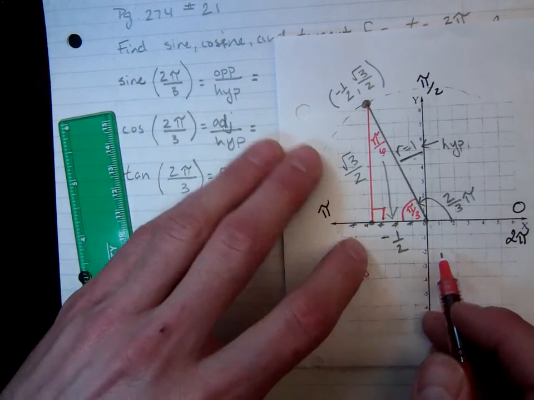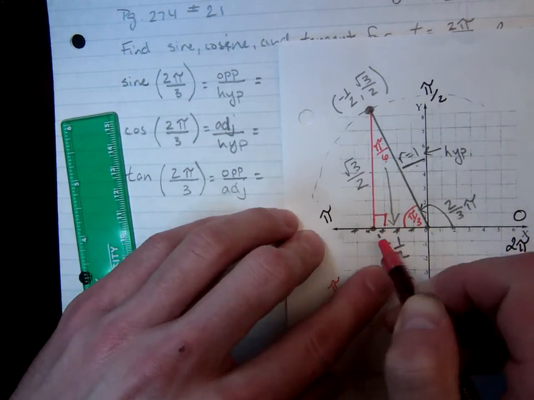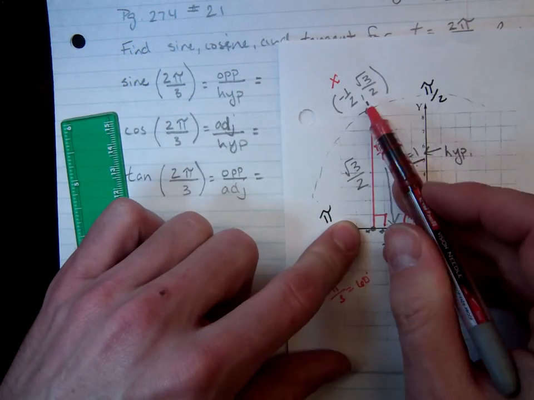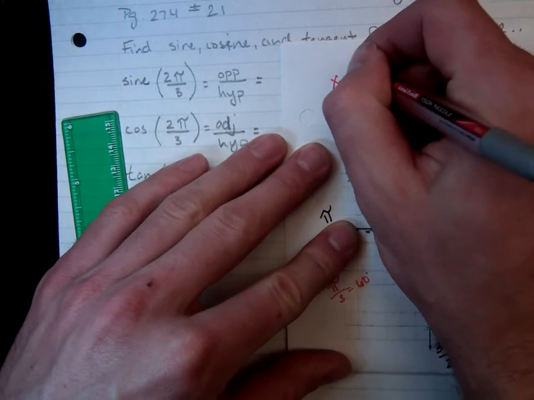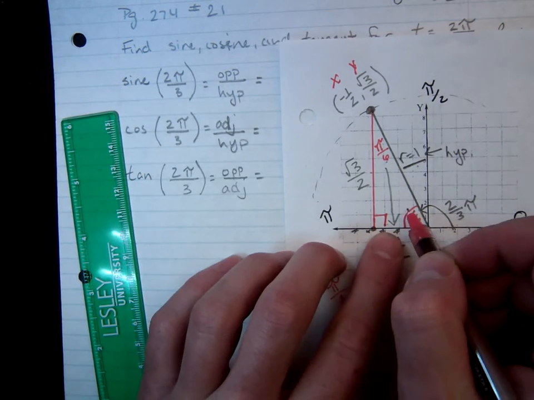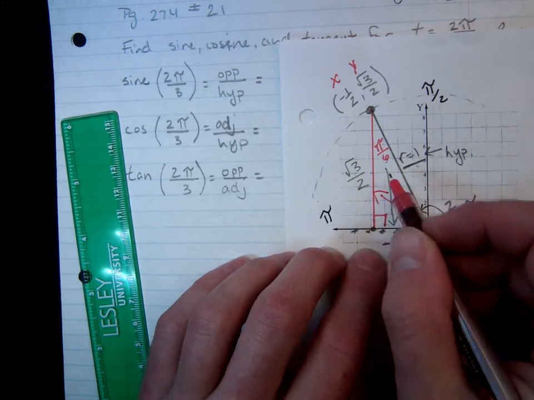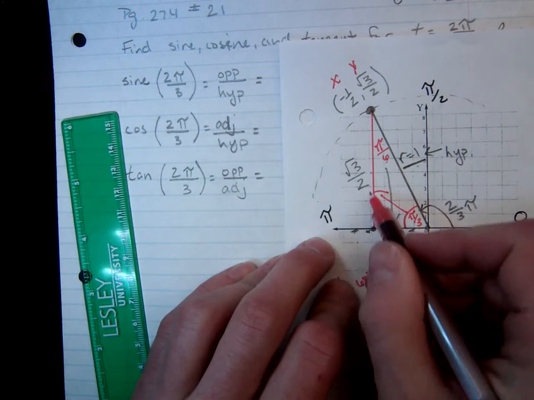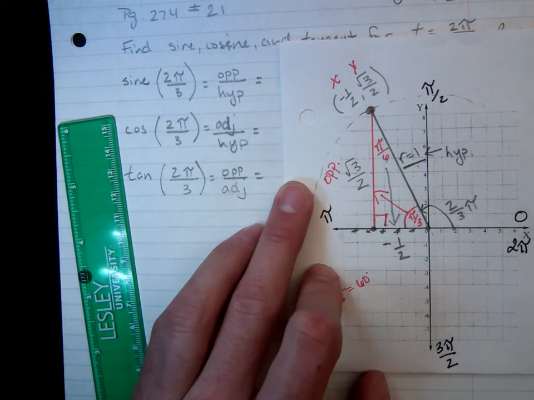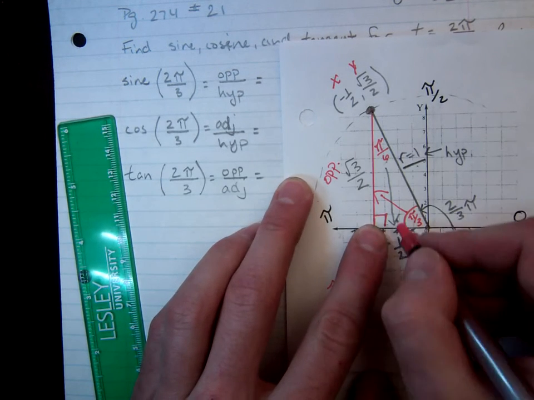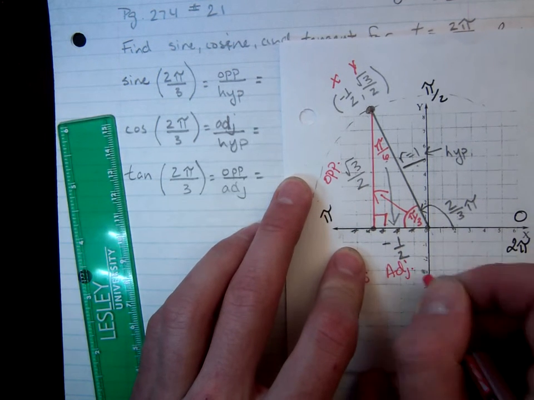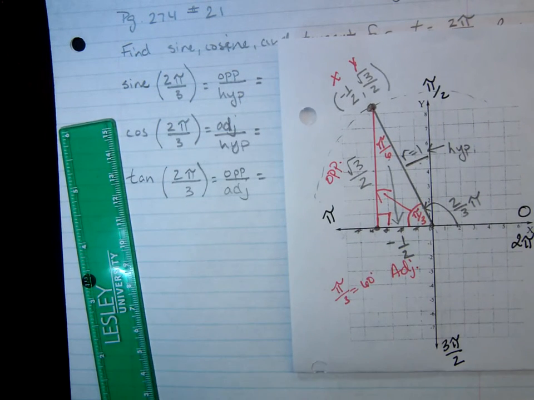All right. Now, based off this point, I knew that the negative 1/2 was my x, and the square root of 3 over 2 was my y. If I look at this, what that means is that this side right here, the y side, is the opposite side. The x side is the adjacent side, and as it turns out, that will always be true.